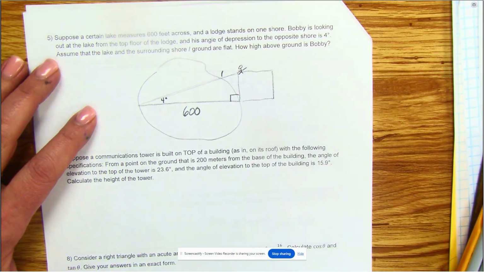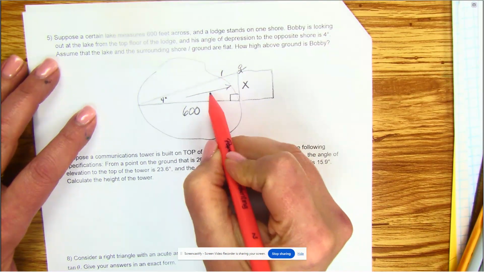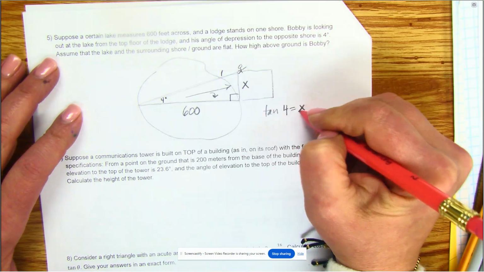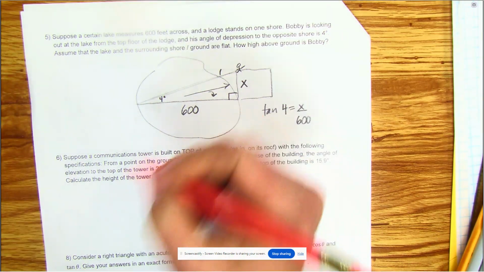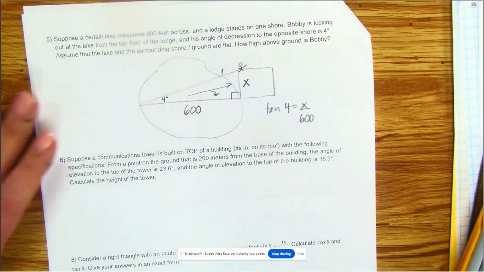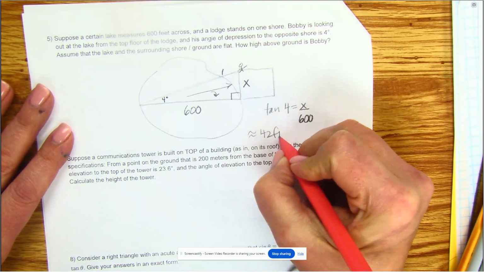Assume the lake and the surrounding shore and ground are flat. How high above the ground is Bobby? I'm trying to find that. So opposite and adjacent. The tangent of 4 degrees is x over 600. 600 times the tangent of 4. It's approximately 42 feet high.